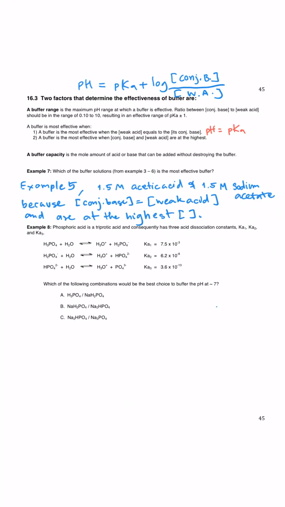Example 8 is an example of how to choose a buffer solution. The problem gives us the 3 ionizations of phosphoric acid, first step, second step, and third step, with different Ka values. For polyprotic acids such as phosphoric acid, the first ionization would be the greatest extent of ionization compared to the second and the third.